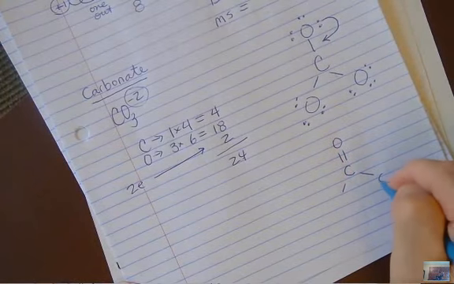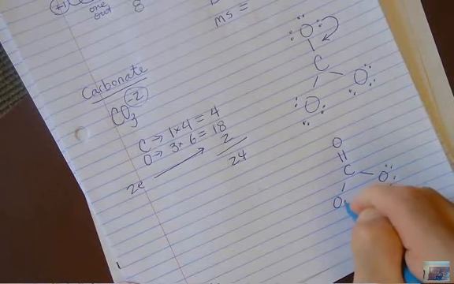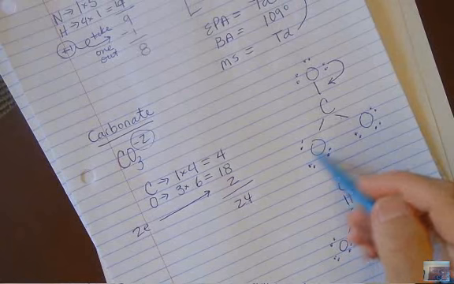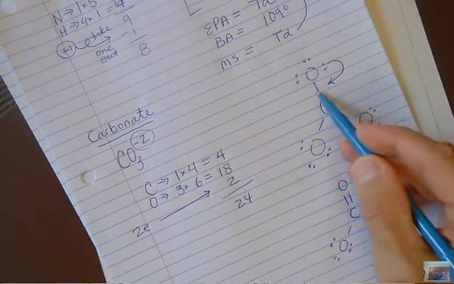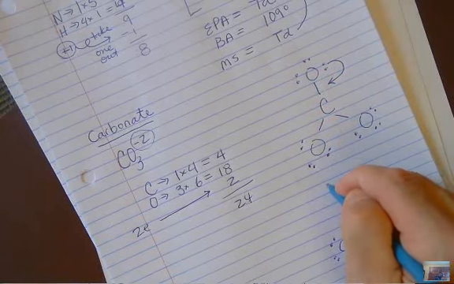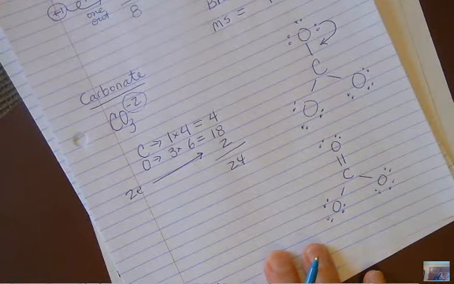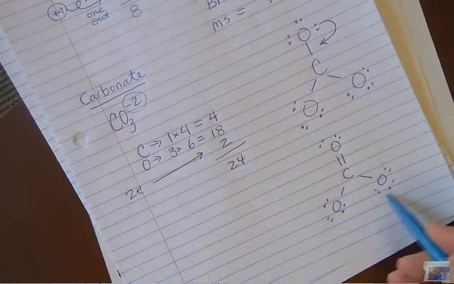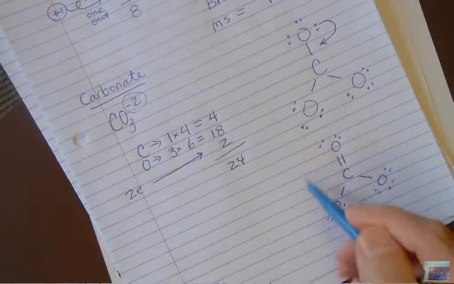Okay, the bottom 2, nothing happened to, so I'm going to leave those alone. Okay, here though, I had 3 lone pairs and a single bond. If I donate these electrons in and use them as a bond, I only have 2 up here. Okay, if you count everybody up in here in carbonate, you'll get 24. Okay? 2, 4, 6, 8, 10, 12, 14, 16, 18, 20, 22, 24, and each atom has an octet.